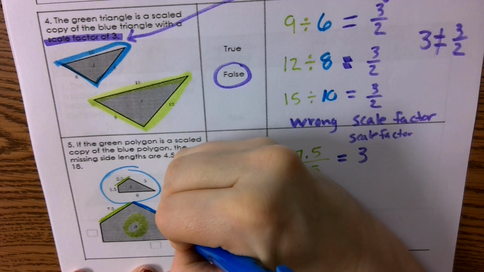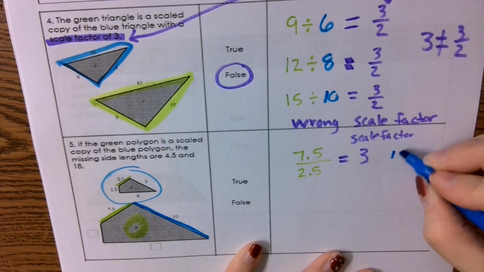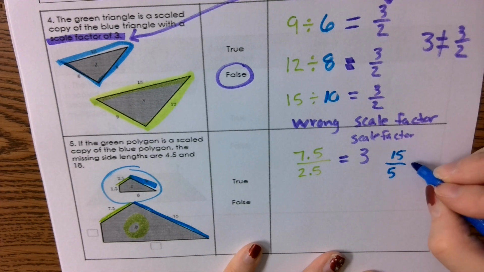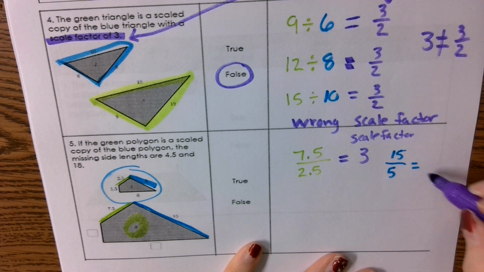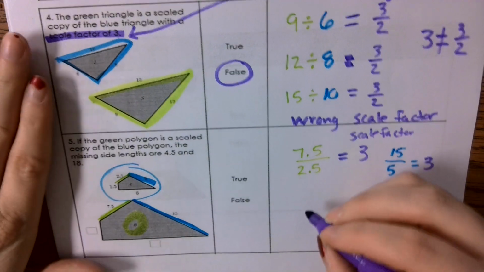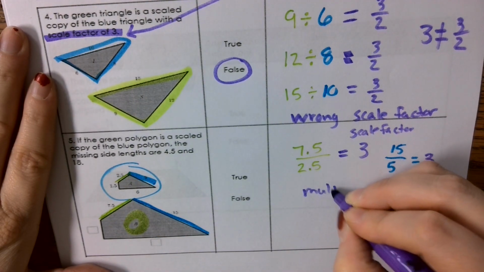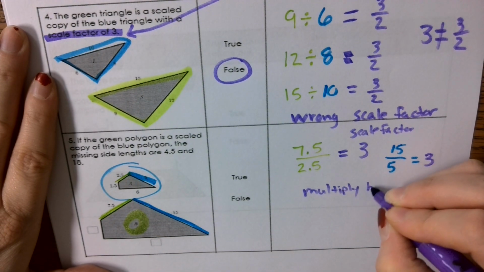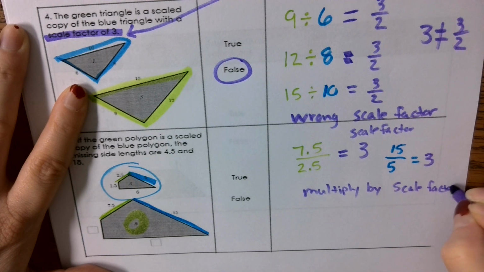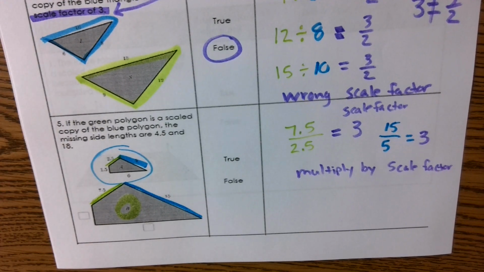If I take this measurement of 15 and I divide it by this measurement of 5, again, I get the scale factor of 3. Okay, so my scale factor is 3. Now all I have to do is just multiply by the scale factor.